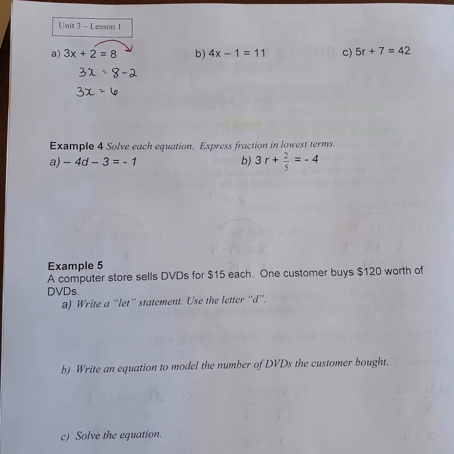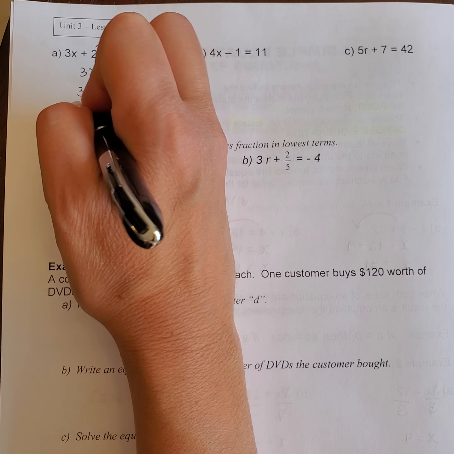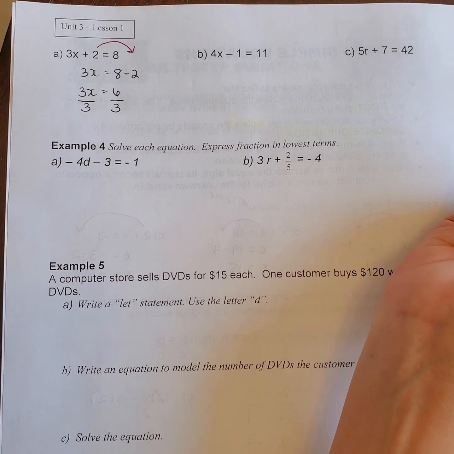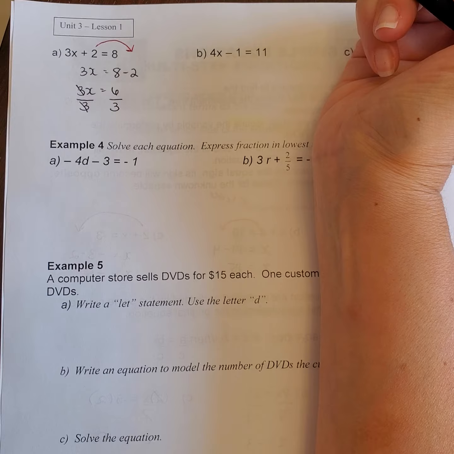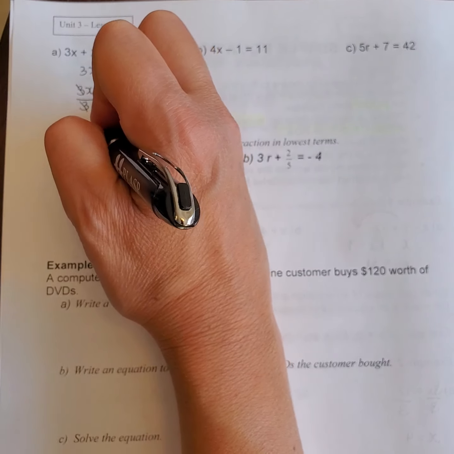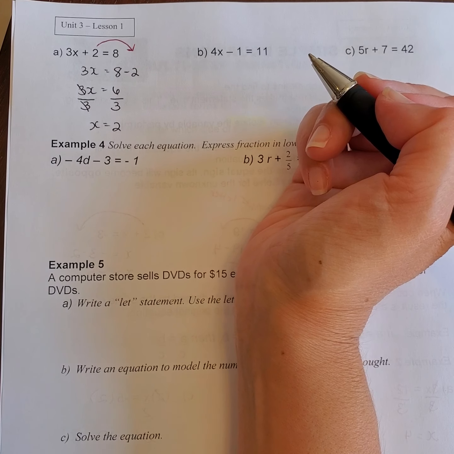Now we have a coefficient in front of our variable. We have this 3 that we want to get rid of. If this is being multiplied, we have to do the opposite, which is division. So the 3's cancel out, and then we just have to figure out what 6 divided by 3 is. So x is equal to 2 is your answer.